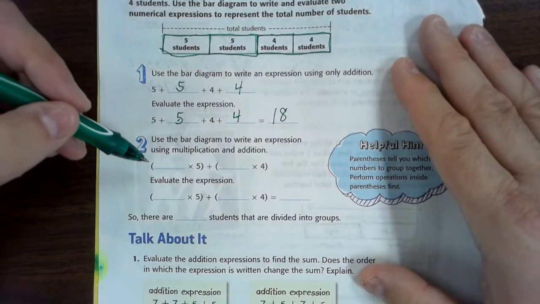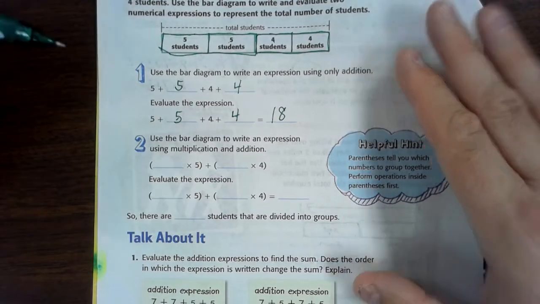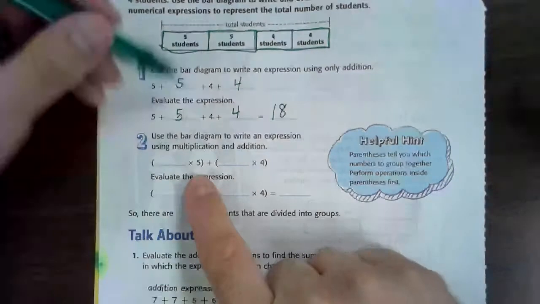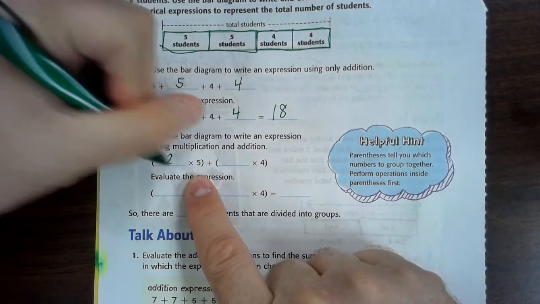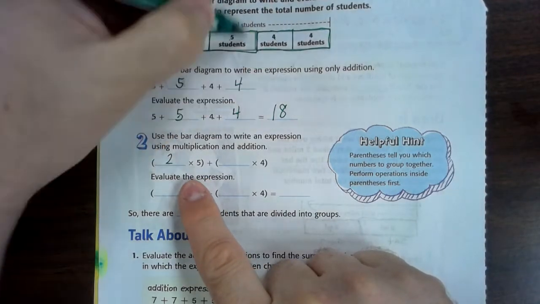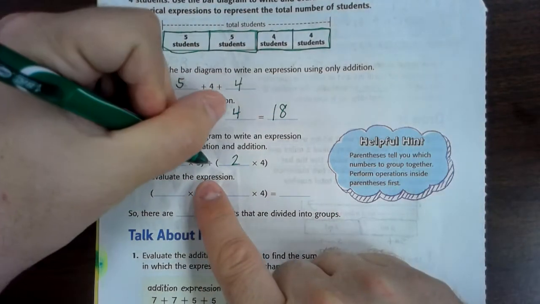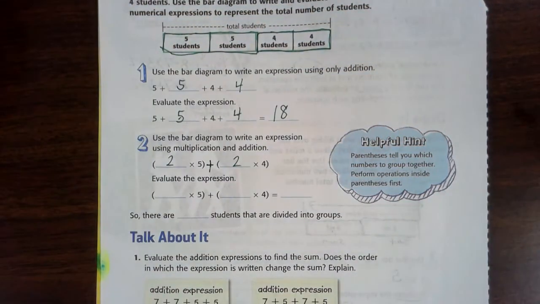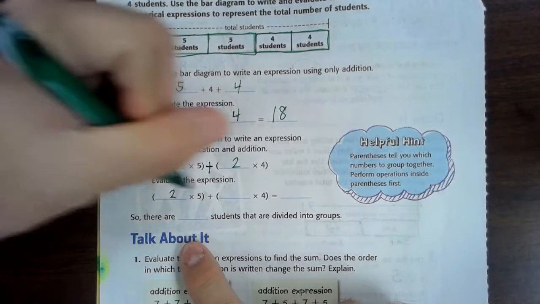Now it says use the bar diagram to write an expression using multiplication and addition. Okay, now this gets a little bit more difficult. You look up here and you see, well, there's two 5s, right? So there's two groups of 5, and there's also two groups of 4. And as you can see, the addition part is right there where you add those two together. Because you're not going to multiply those together, you're going to add those together. So we're going to evaluate the expression.